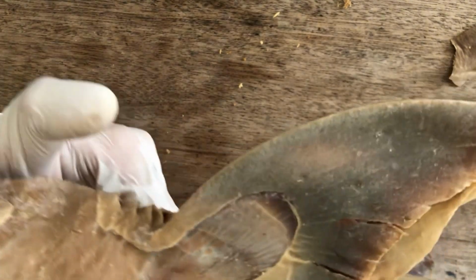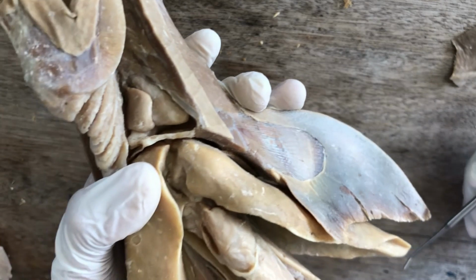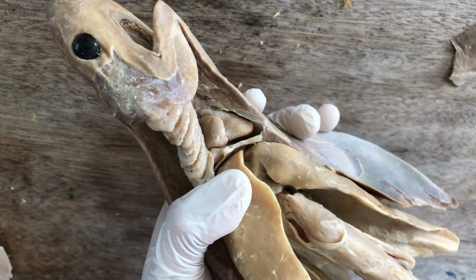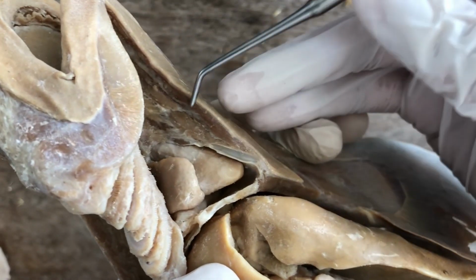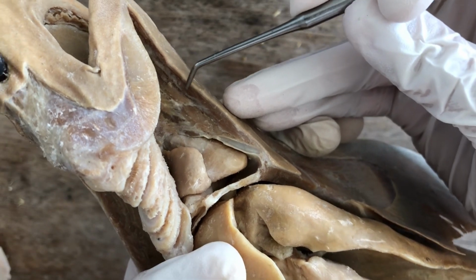Let's take a look at those muscles in another specimen. So here, I hope you can see. So most superficial is the intermandibularis.